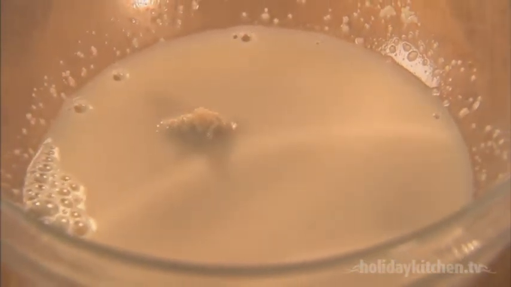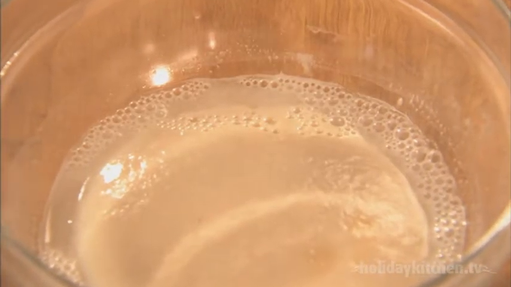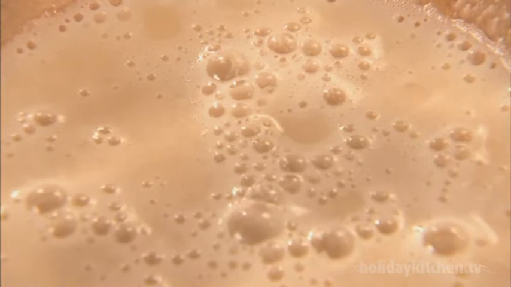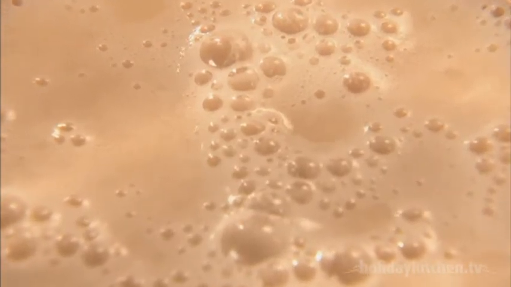After 5 minutes, if the yeast is alive, you'll see a creamy foam floating on the surface of the water. If you don't see any foam after 10 minutes, the yeast is dead. Try again with new yeast.